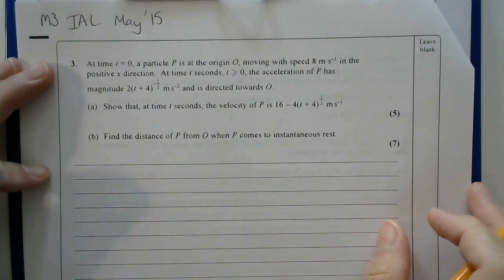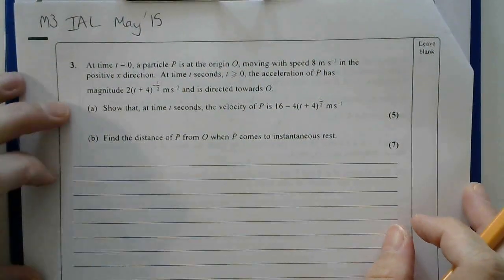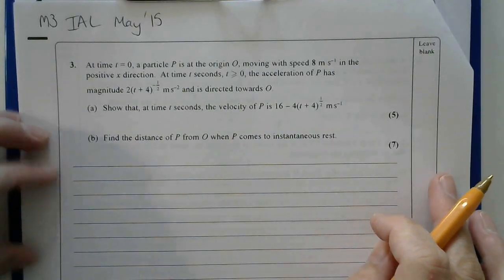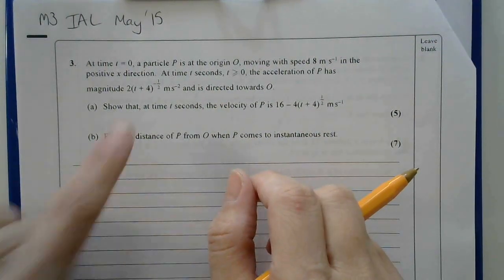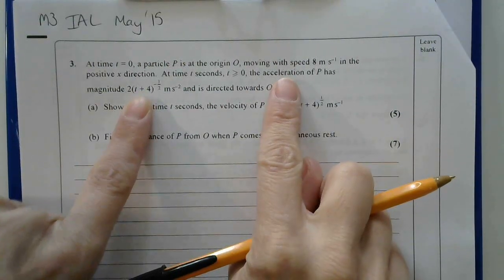Hello, so today I'm looking at M3 International A-Level, May 2015. This is question 3, and I can see that this is testing me on variable acceleration.